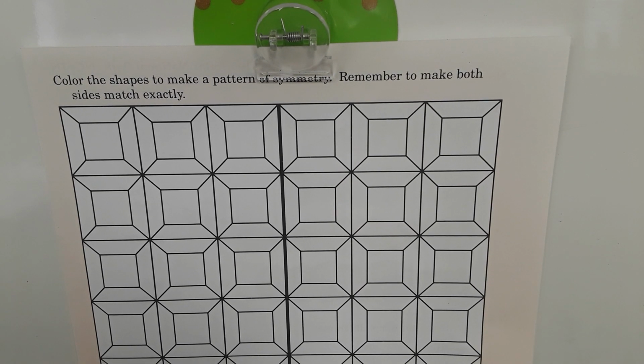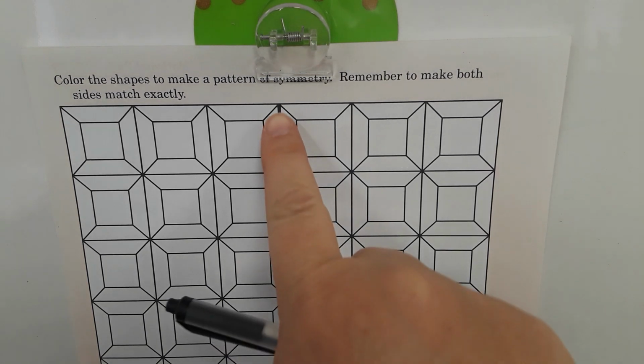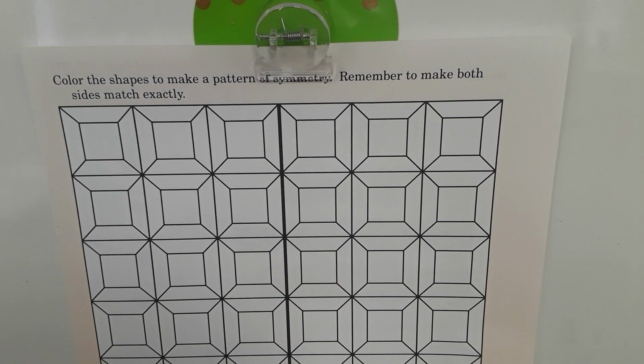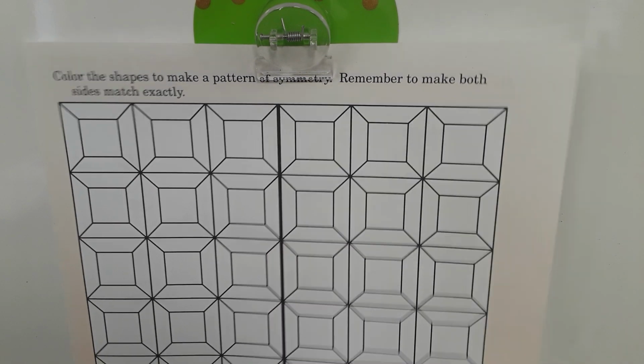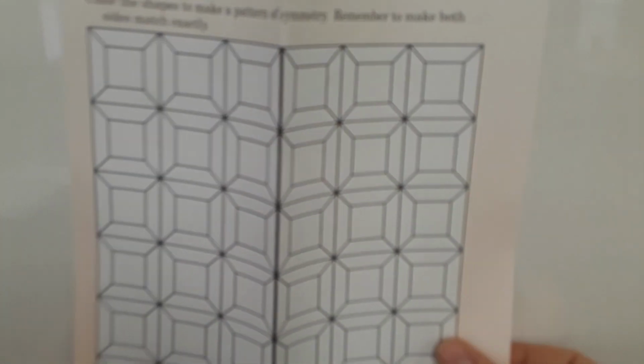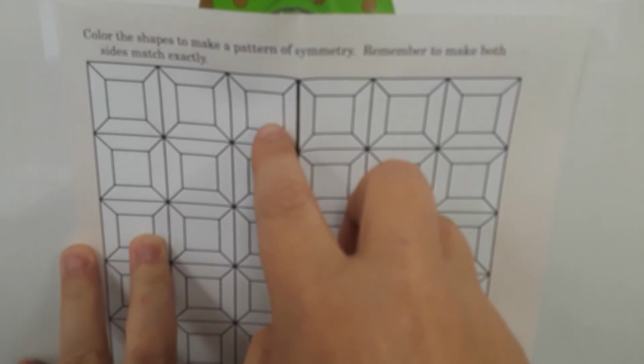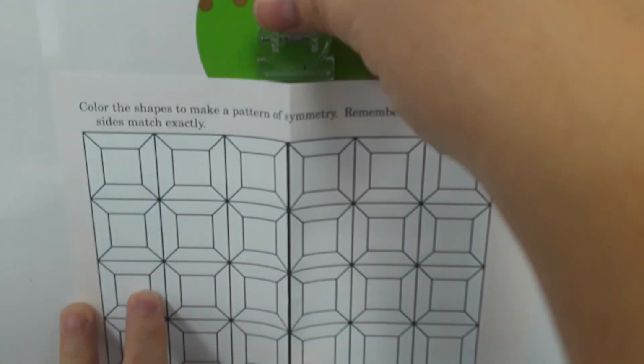Color the shapes to make a pattern of symmetry. Remember to make both sides match exactly. So you see this dark line here? That would be like we would be able to fold it in half. We would be able to fold it on the line. I folded it on the line. There we go. So this side has to be exactly like this side.